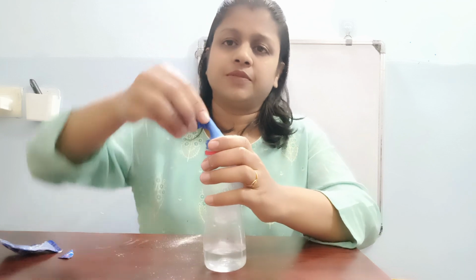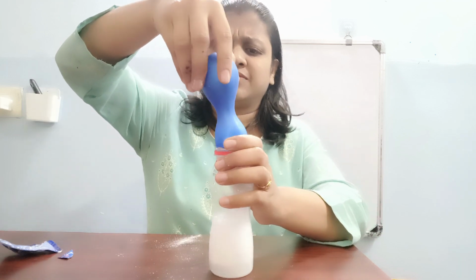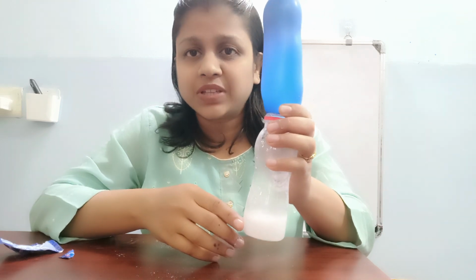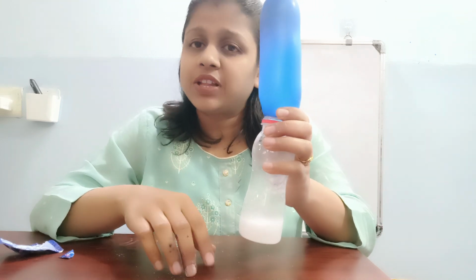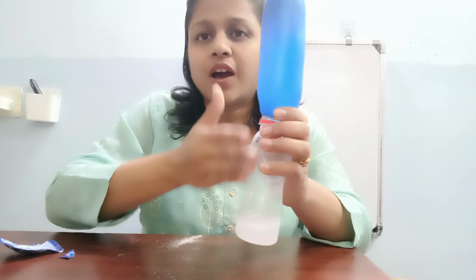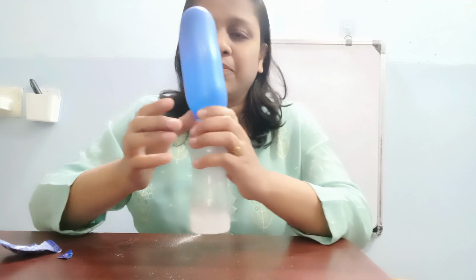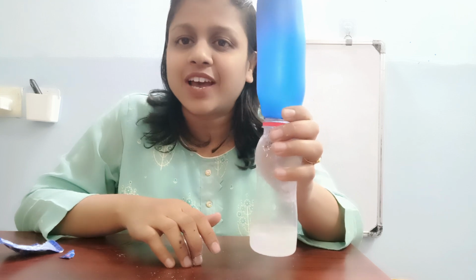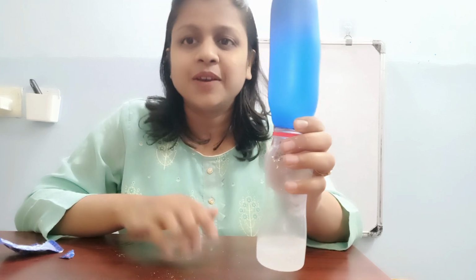Let's see. Now as the Eno mixed with the water, a chemical reaction started and a gas is produced, carbon dioxide. The gas needs space. So the gas is moving up into the balloon and the balloon has blown up like this. It looks like magic, but it's science. Understood, children? Bye.